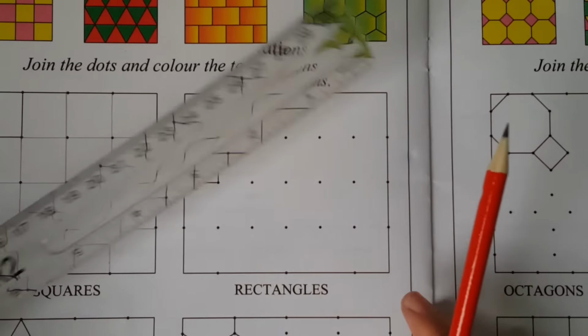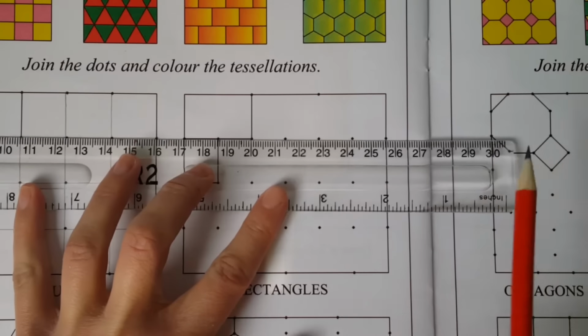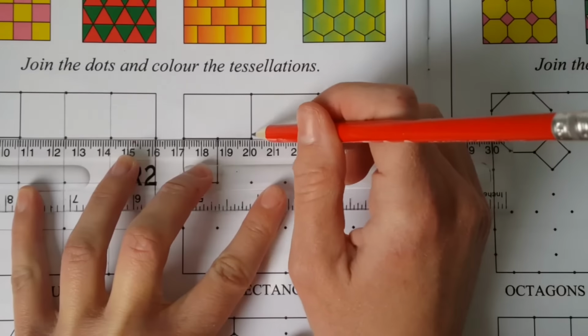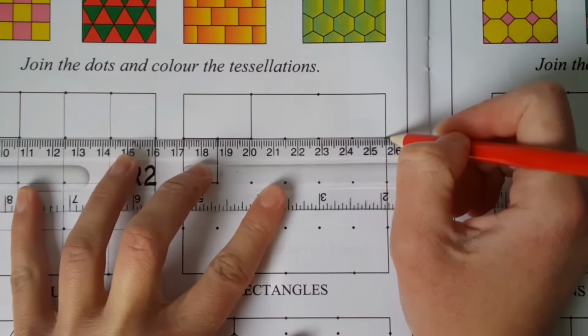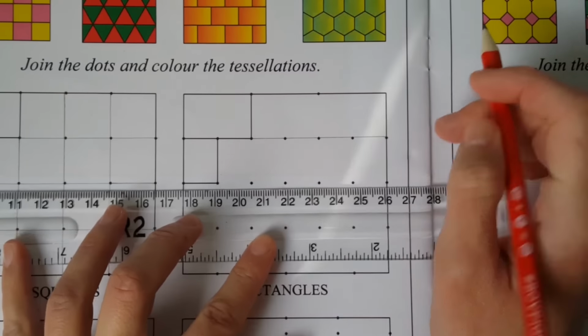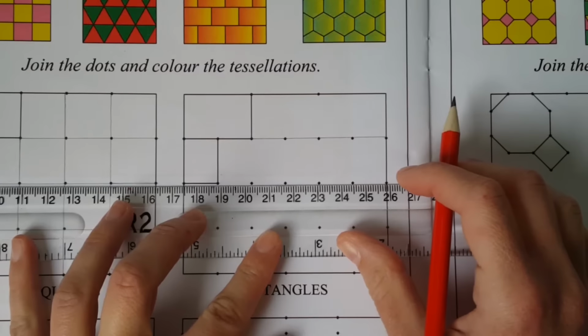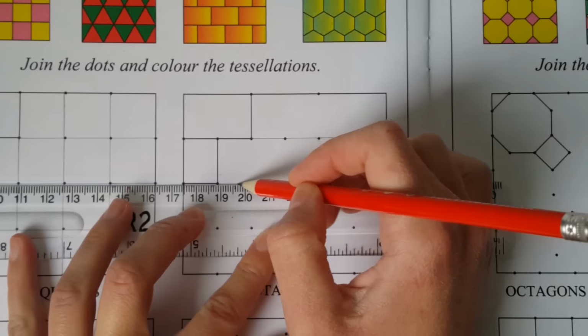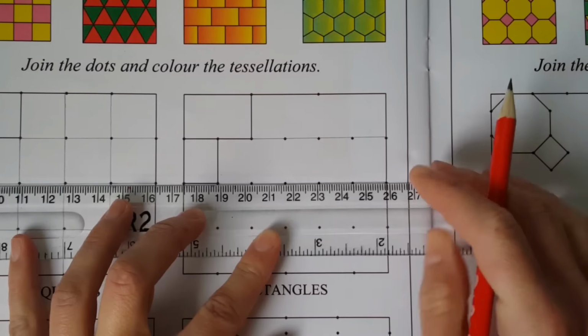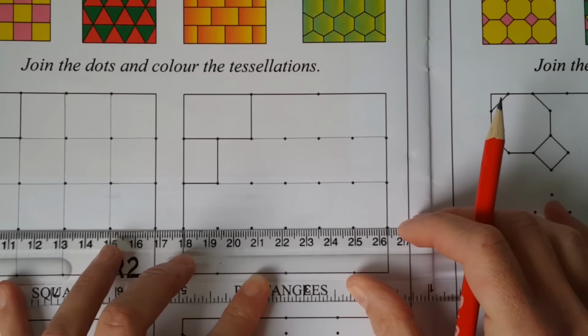So let's complete those. Again, I'm not going to draw each rectangle individually in order to make my work look much more neater. So that's one line. Let's do the second line. And then the third.